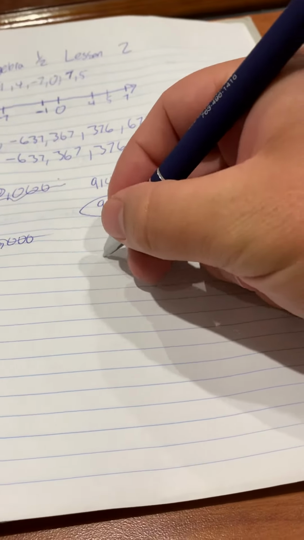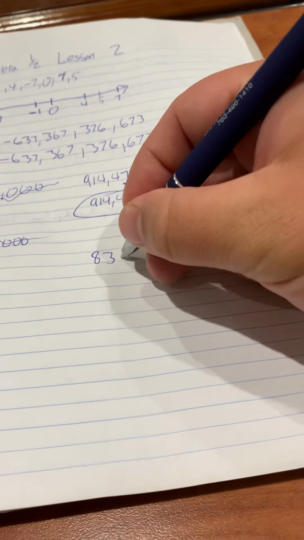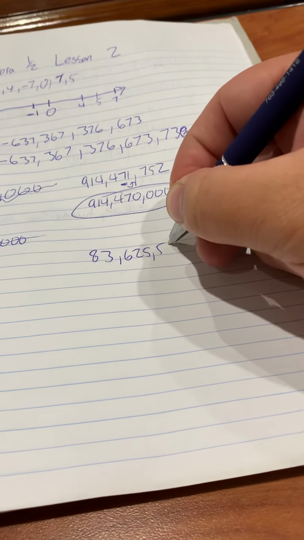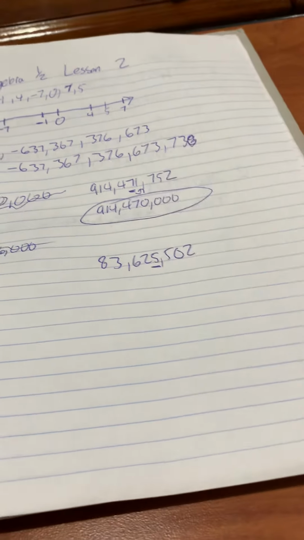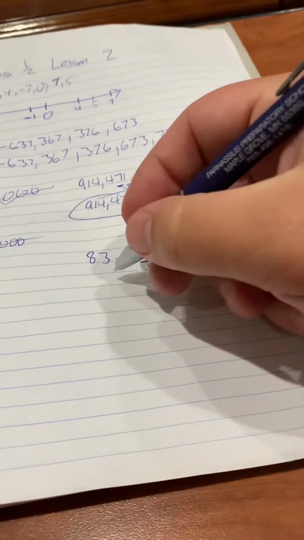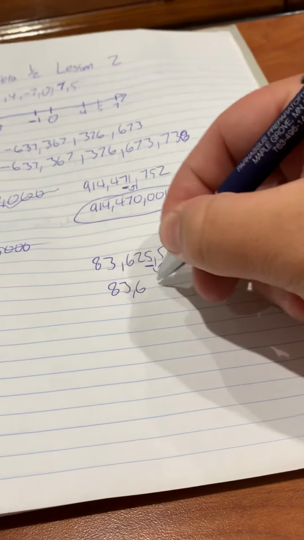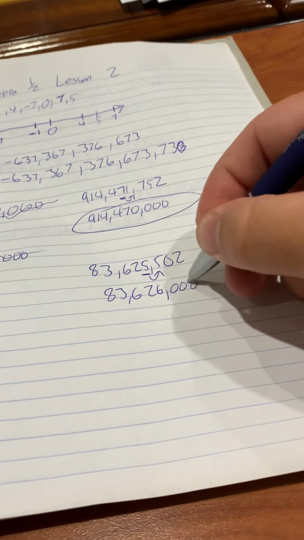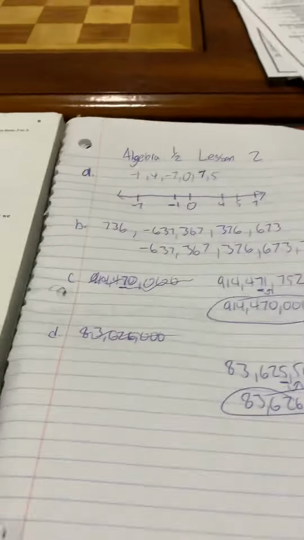Letter D, we're rounding to the nearest 1,000. So in the thousands place, I have a 5. Look next to the 5, I have a 5 that tells me we're going to round up. So it's going to be 83,626,000. Okay, and that's letter D.